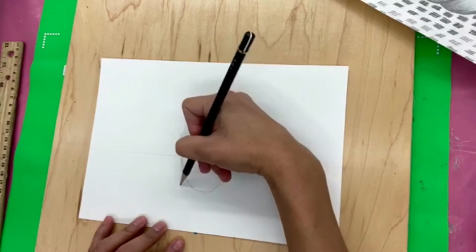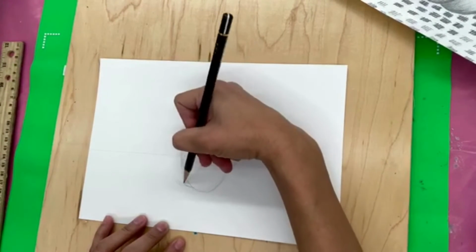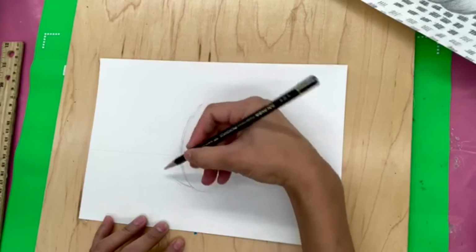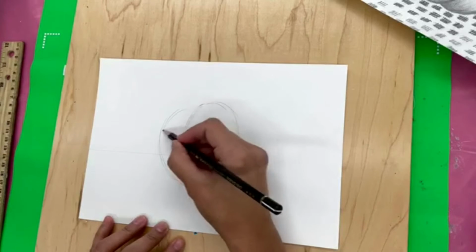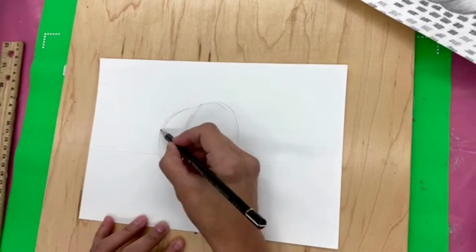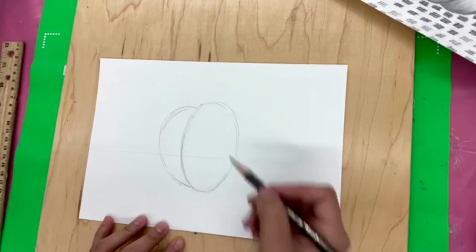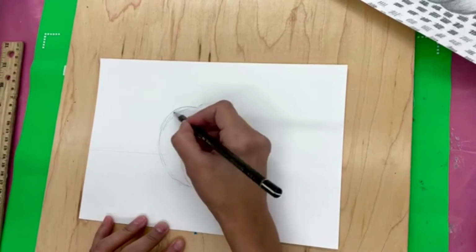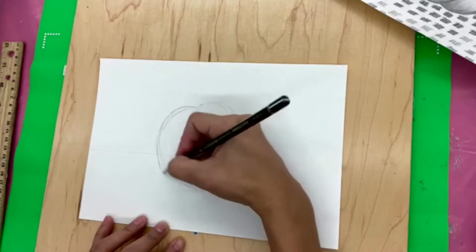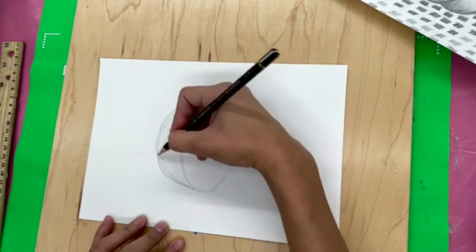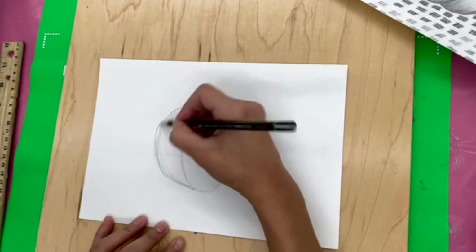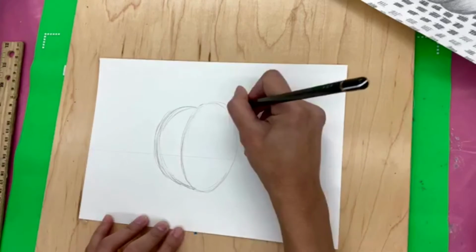Now we're going to sketch half an oval. Remember, we're still holding our pencil correctly. Half an oval, all the way up here, right? And see how the lines aren't perfect because I'm still sketching. And now we are going to sketch the other side.